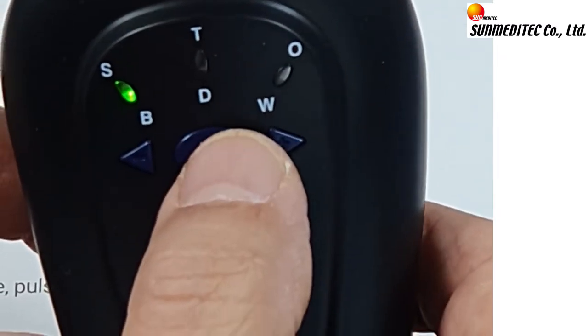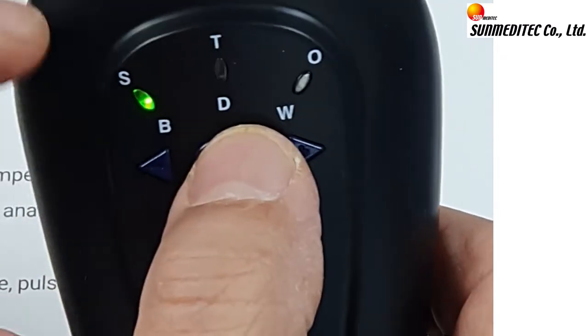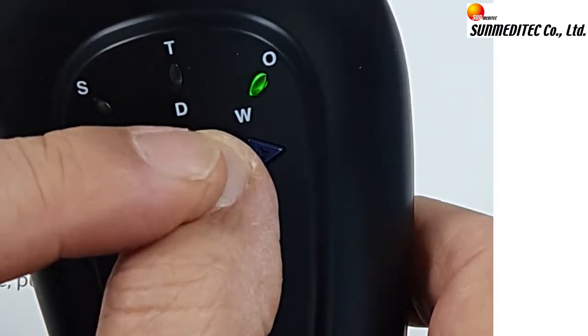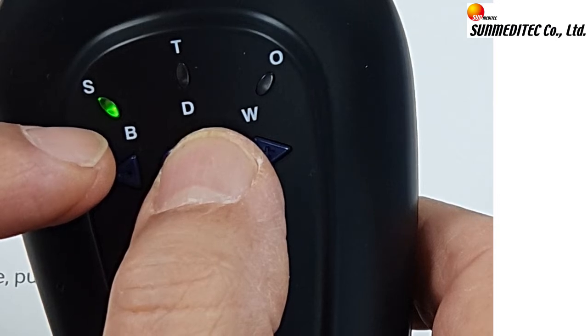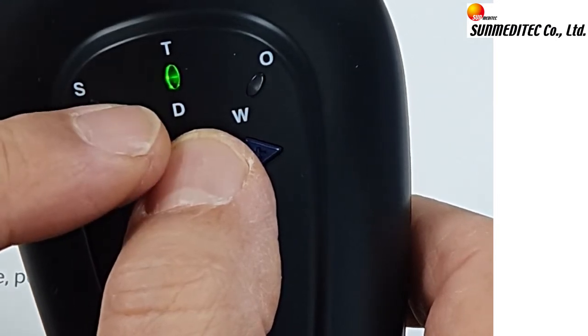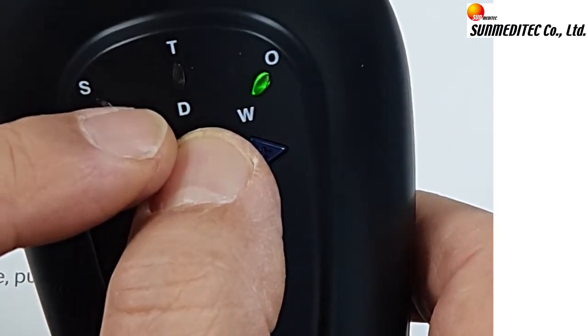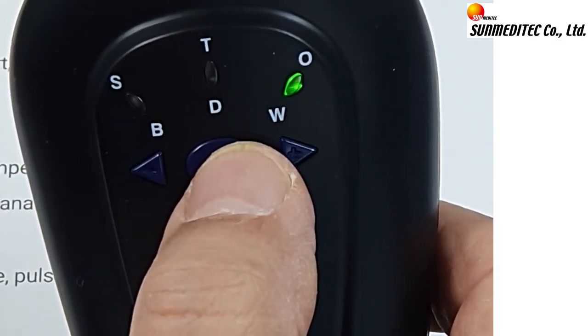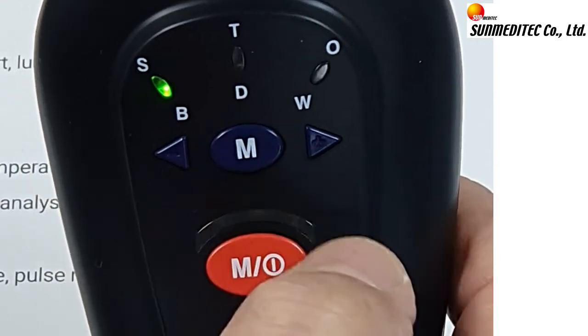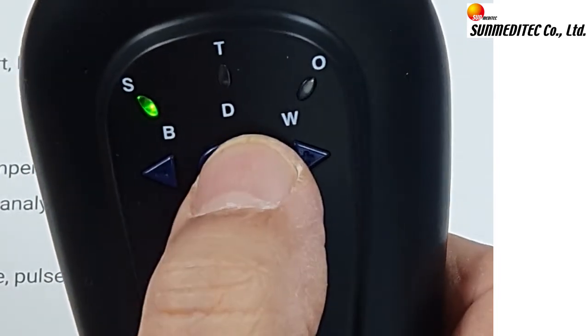M button is the mode of B, D, W. B means bell mode, which tracks the heart sound. D means diaphragm mode, which tracks the lung sound. And W means wide mode, which tracks the heart and lung sounds at the same time. The order can be changed: B, D, W.